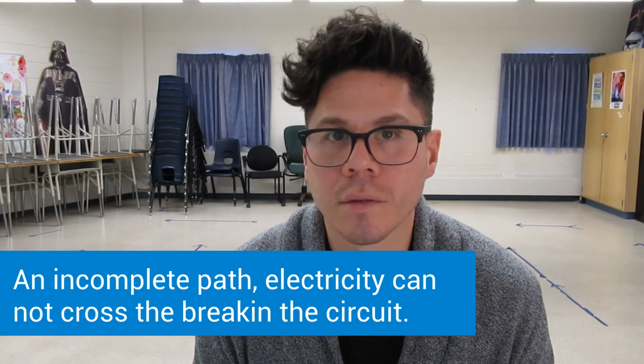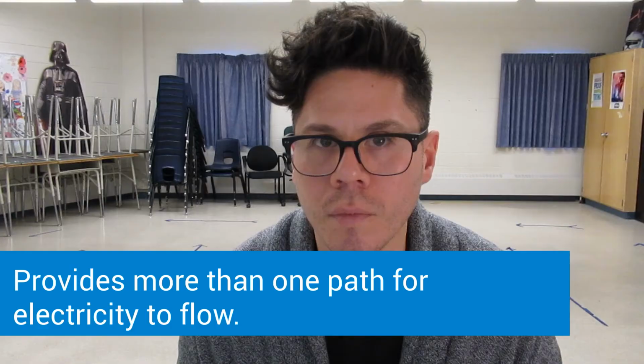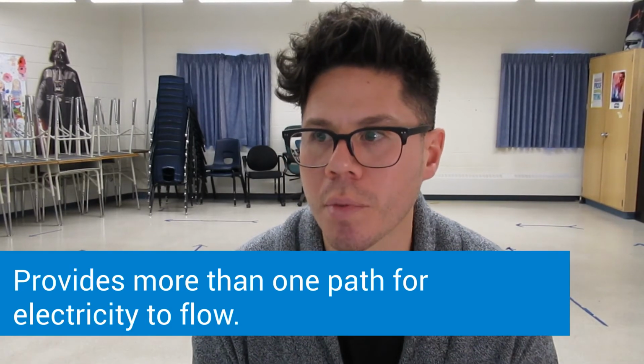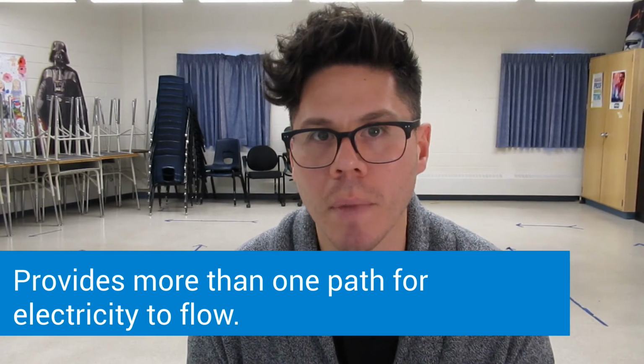Open circuit, an incomplete path of electricity that cannot cross the break in the circuit. Open circuit. So for it to work, it needs to be connected around. If it's an open circuit, it won't connect. Parallel circuit provides more than one path for electricity to flow. Parallel circuit. So there's many options, like a river that has different paths coming out.